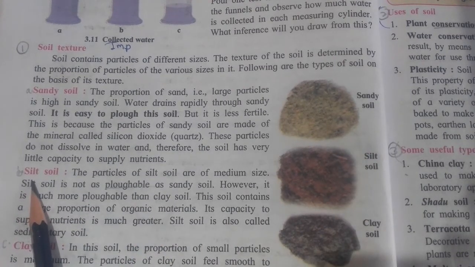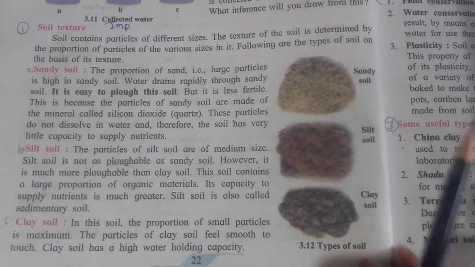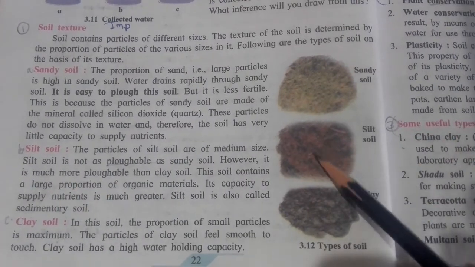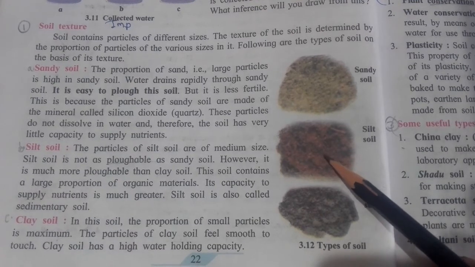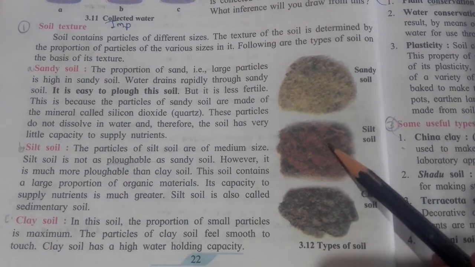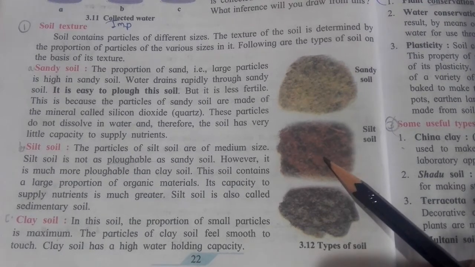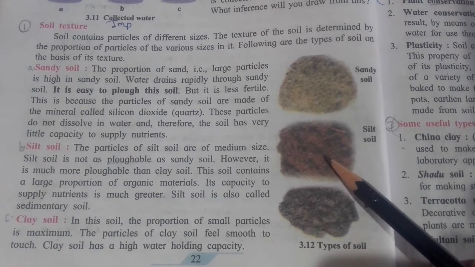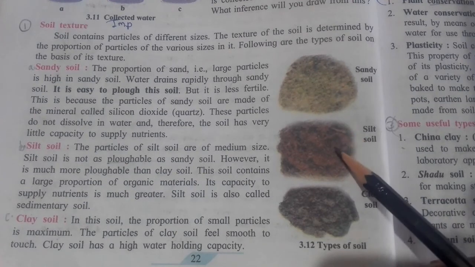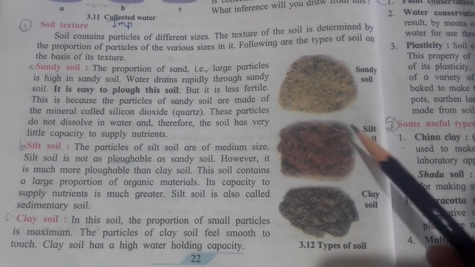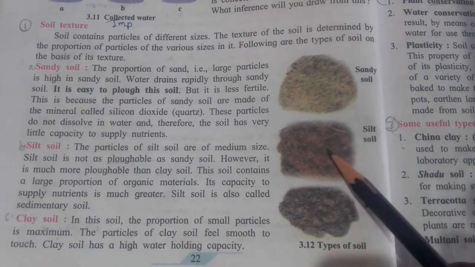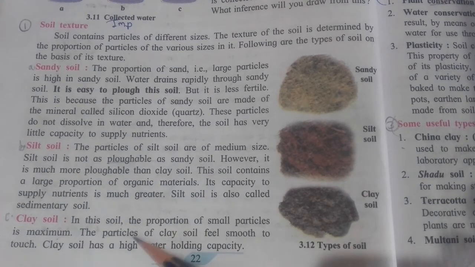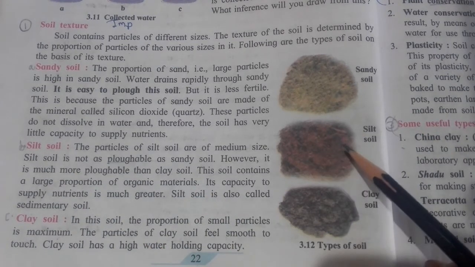Second is silt soil. Let us see what silt soil is. This is silt soil, and keep in your mind that silt soil has medium sized particles. Silt soil is not as ploughable as sandy soil, so it is difficult to plant in it. However, it is much more ploughable than clay soil.